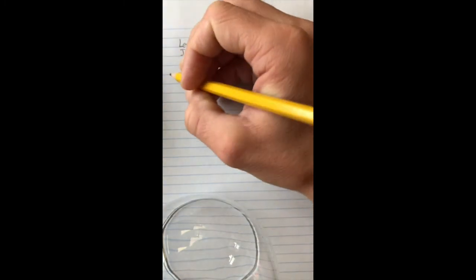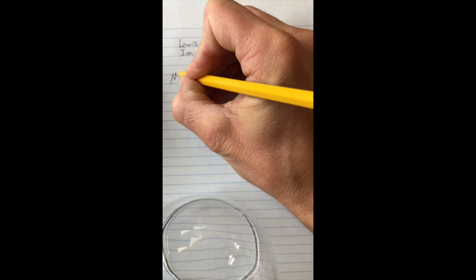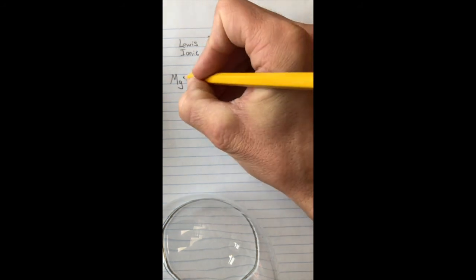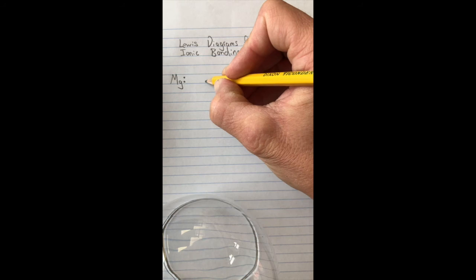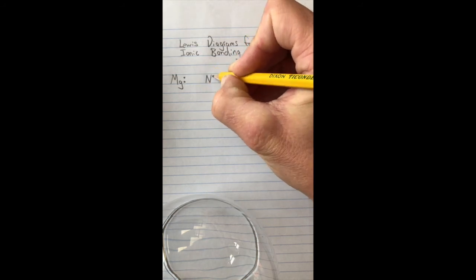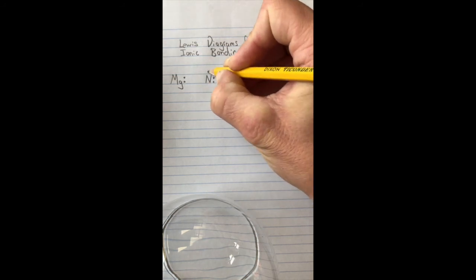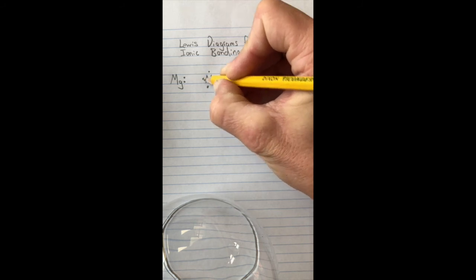So the 2 elements that we're dealing with are magnesium. Magnesium is an alkaline earth metal. It has 2 valence electrons. And nitrogen. Nitrogen has 5 valence electrons.